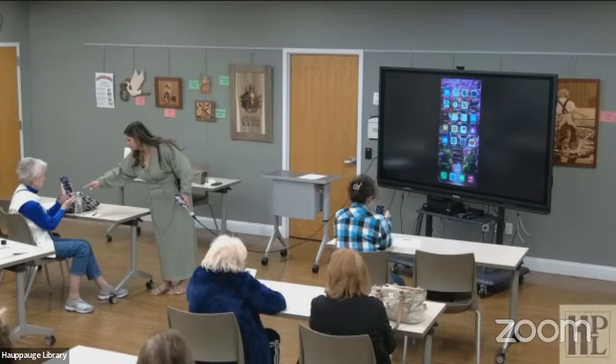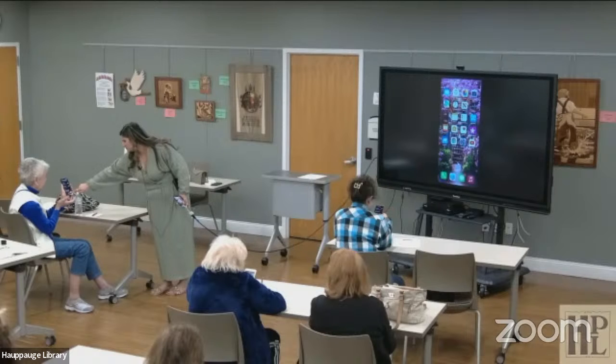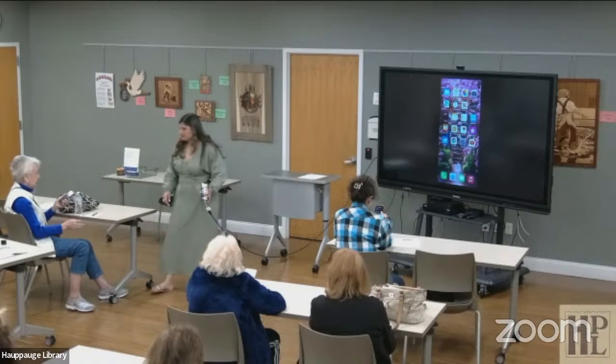Tap assistance, to allow any single finger. No, that's different. That's different.